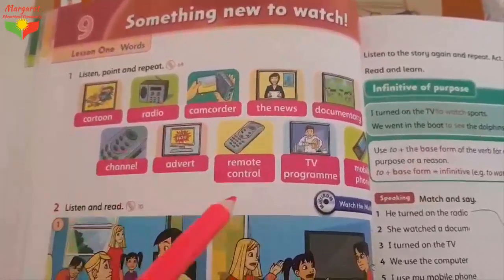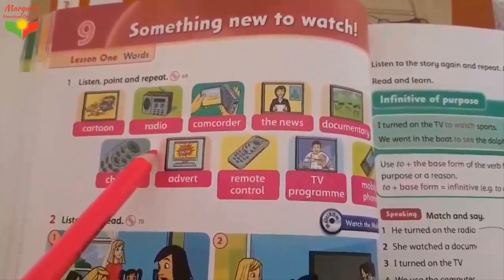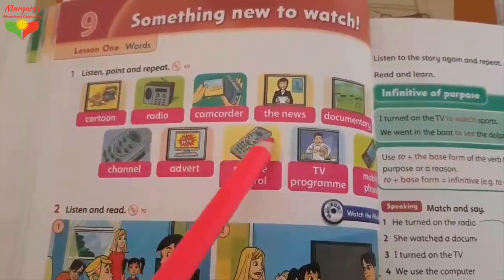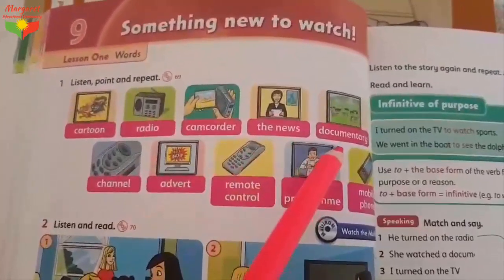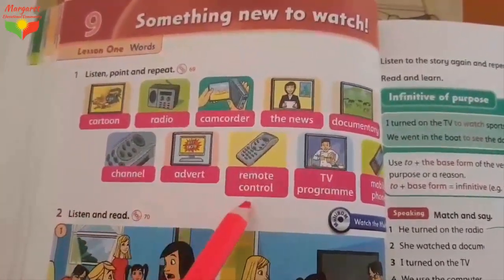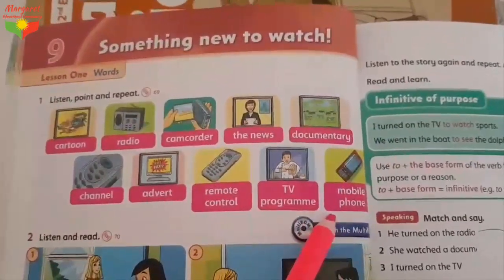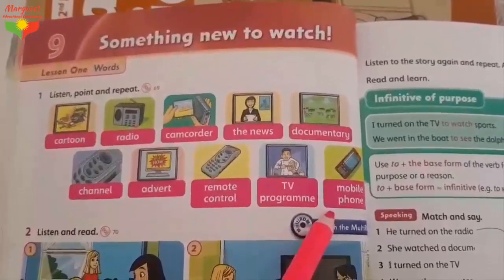And we have some words. There are cartoon, radio, camcorder, the news, documentary, channel, advert, remote control, TV program, and the last one is mobile phone. So we will practice together.